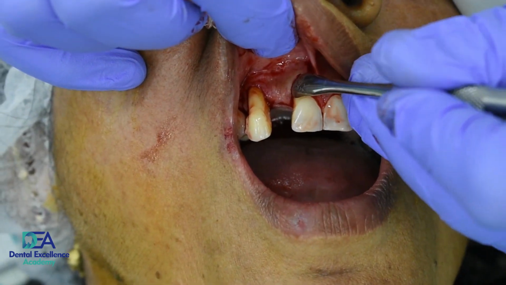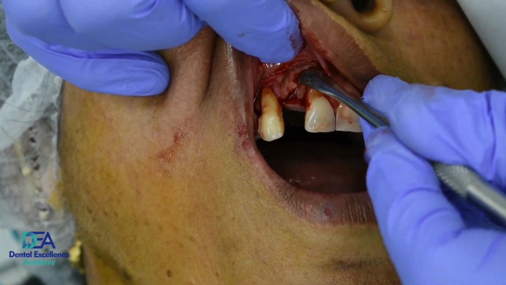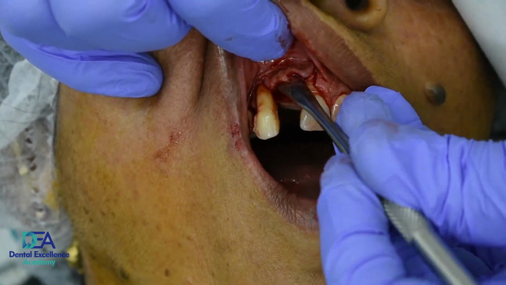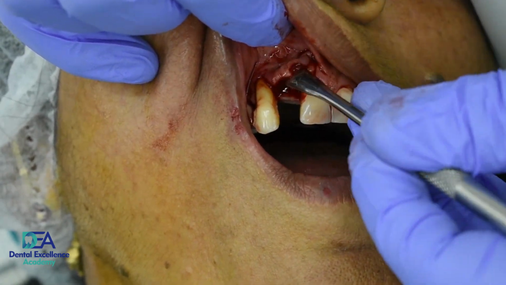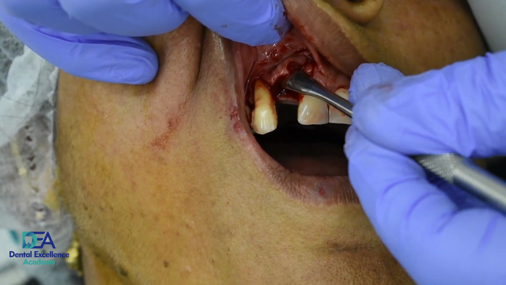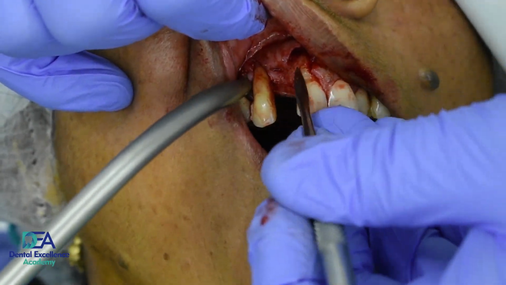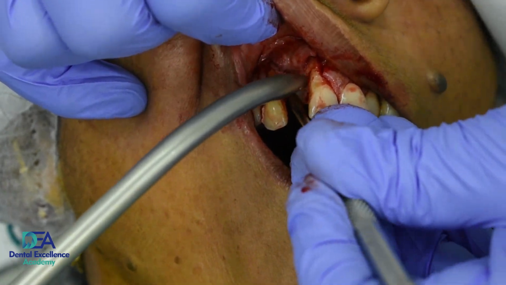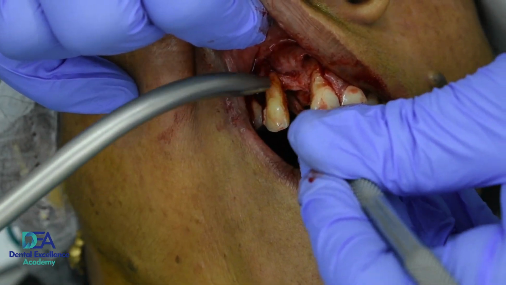So we'll be starting with the reflection of the flap. You have to have a good instrument, a sharp periosteal elevator, so that you can reflect it properly. So now I'm reflecting the palatal flap.